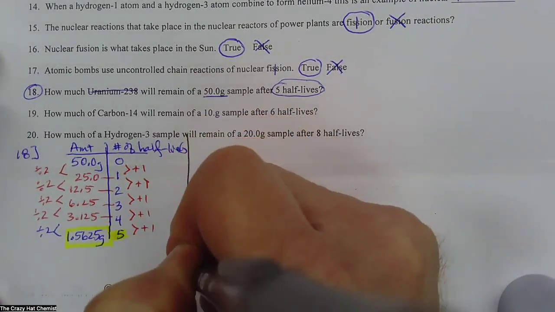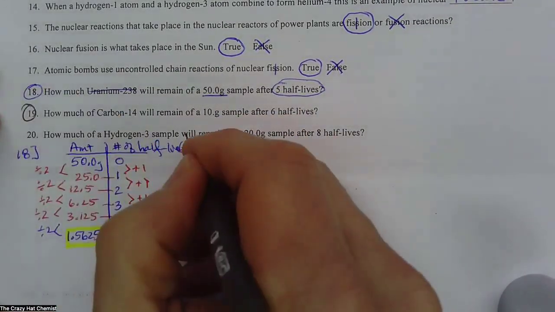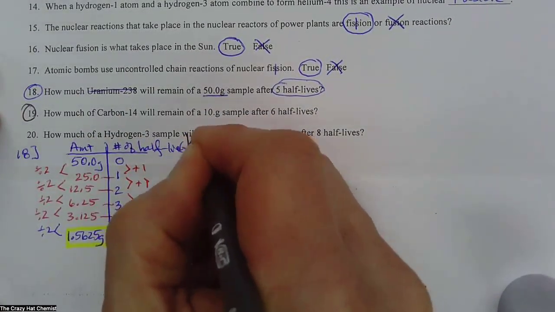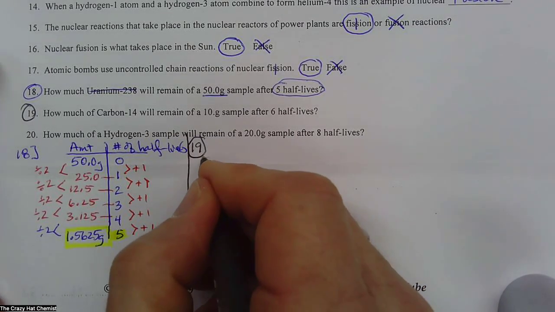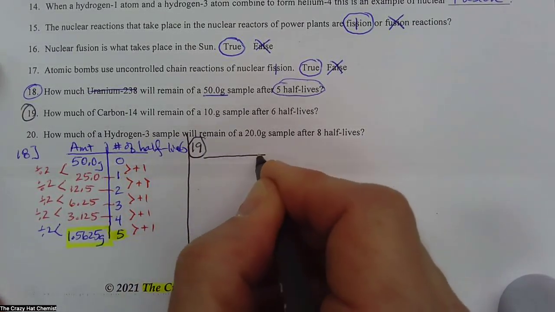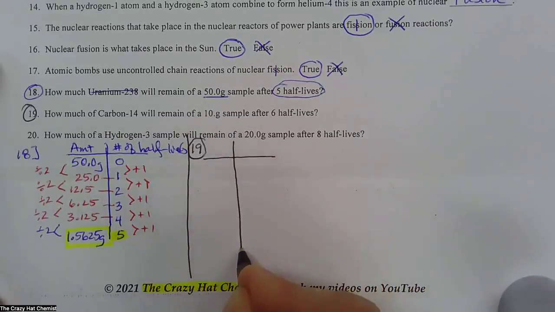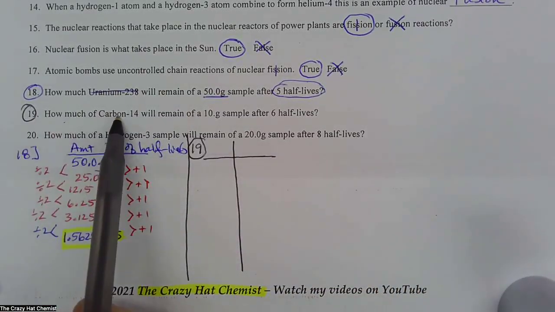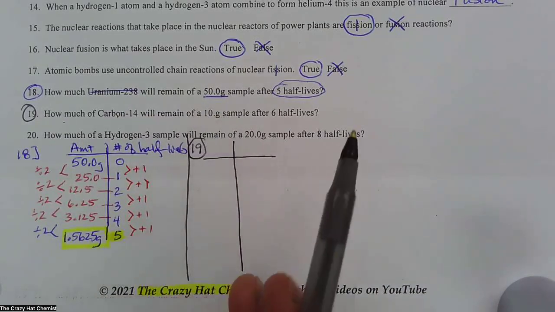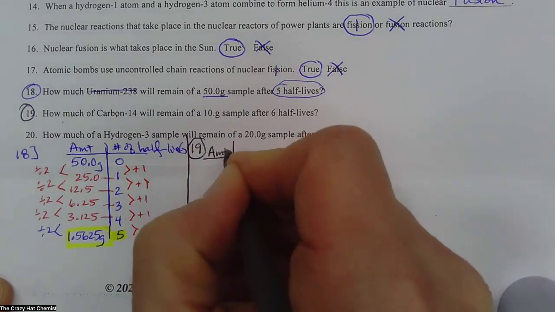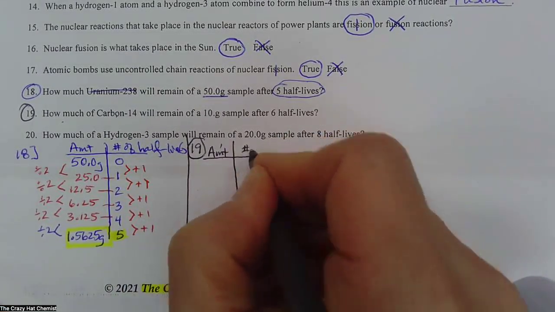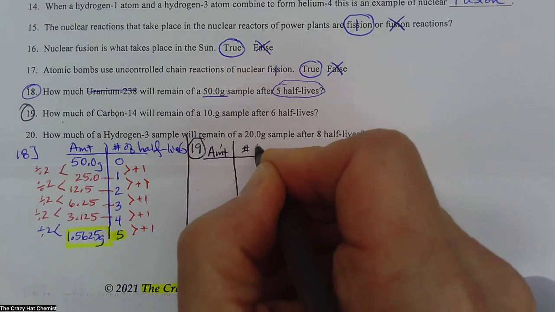All right, we're going to draw a line right here, and we're going to do problem number 19. Problems 19 and 18 are very similar, as well as 20. It's just the number of half-lives and what we're starting off with. So we're going to do a little T-chart like what we did on the past one. It says how much carbon-14 will remain of a 10-gram sample after 6 half-lives. So this is amount and number of half-lives.